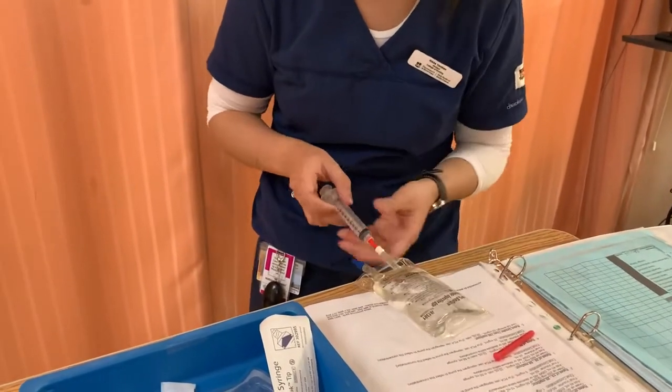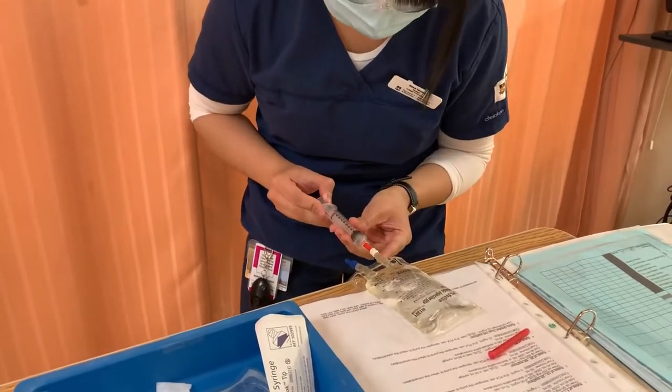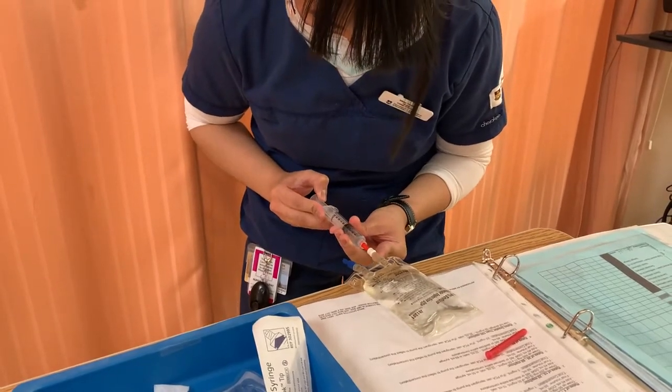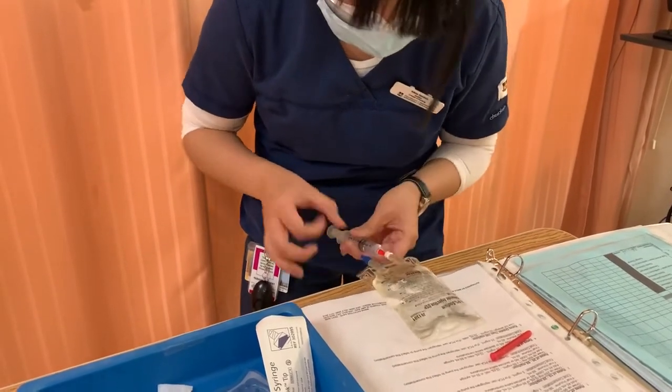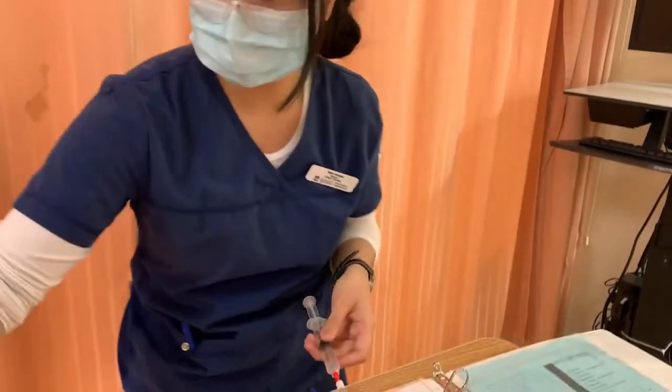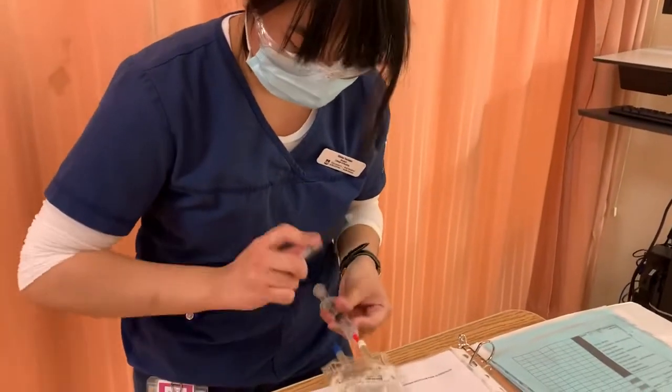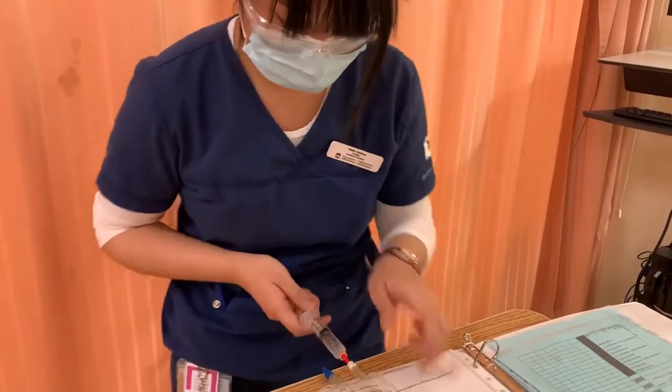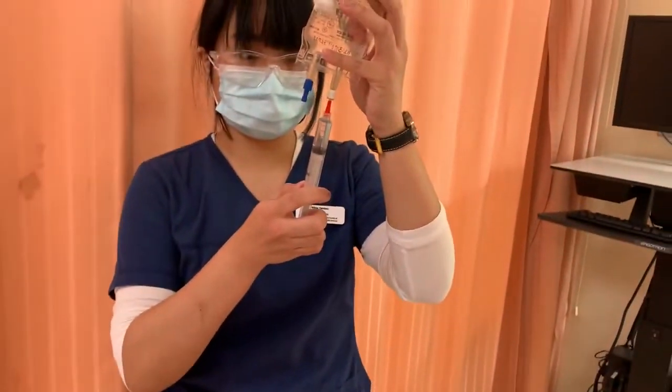So nothing touched that port so I can access it. Just gonna take my 5 mLs right here. There we go. Gonna take out the excess air bubbles. What's the time? 2 minutes 44 seconds. Okay. So I'm just gonna put that in there.